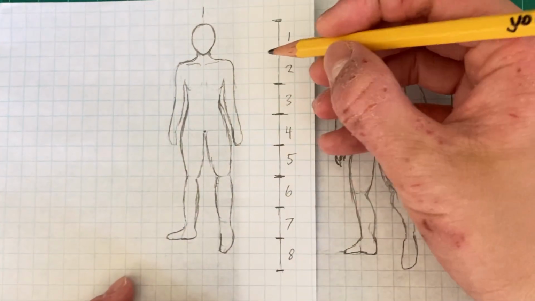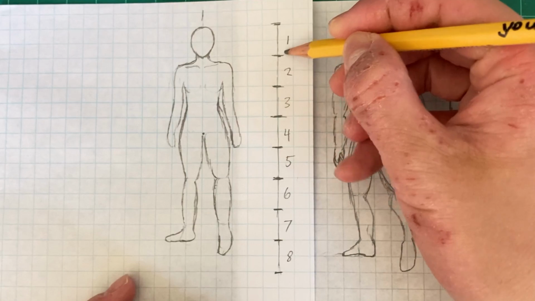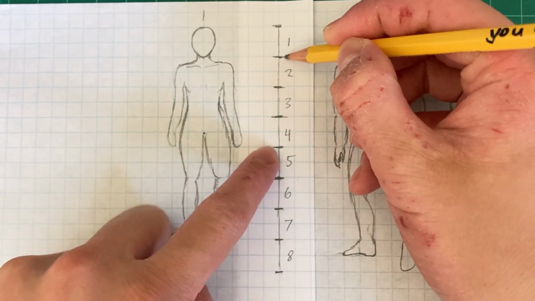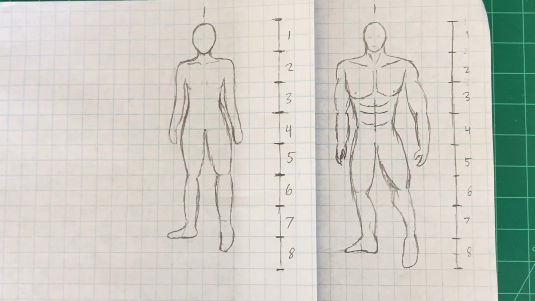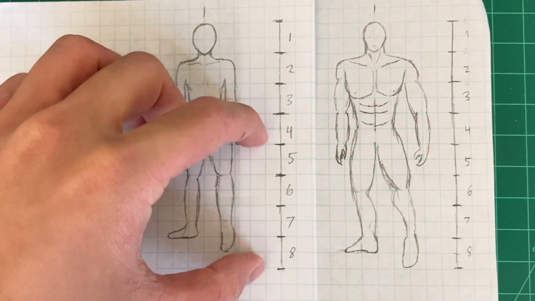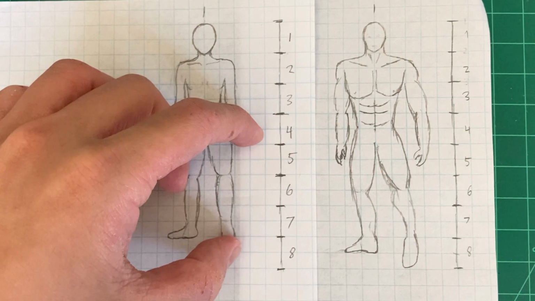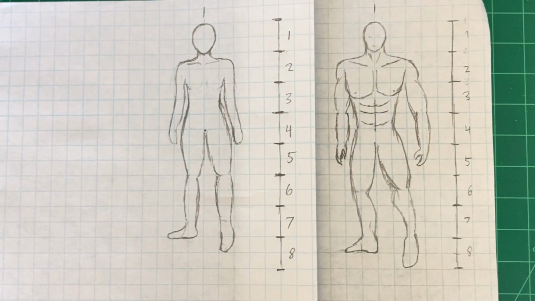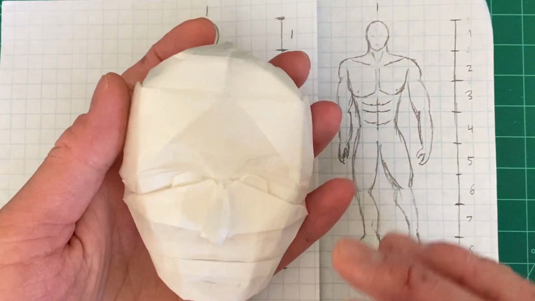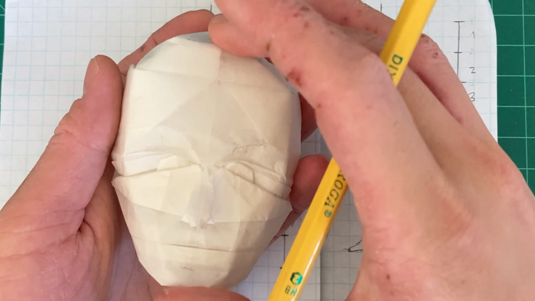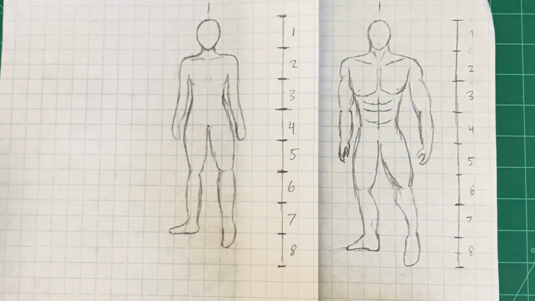For example, the arms go from roughly here to here. That's 3 heads in length, so we would say the arm is 3 heads long. The leg is about 4 heads long. Now, this goes back to the face shaping stuff, but we usually say that a face is about 2 units tall. It just makes things a little bit easier for us when we're packing.